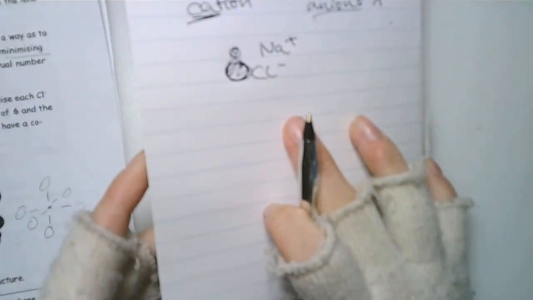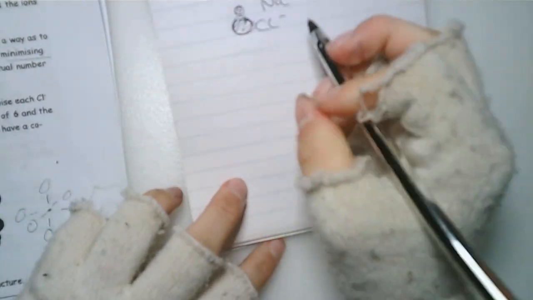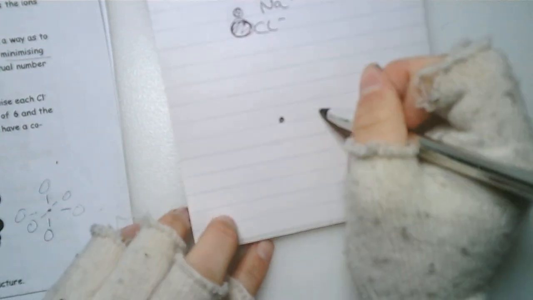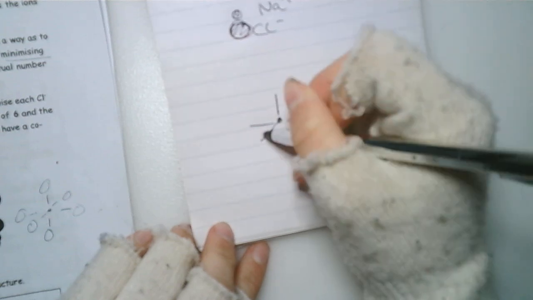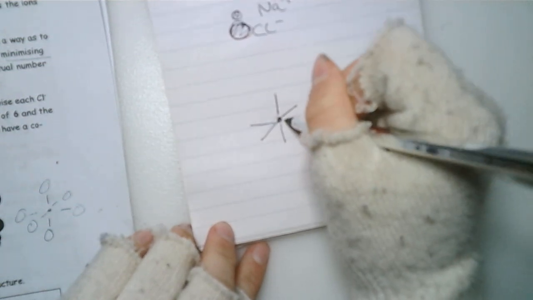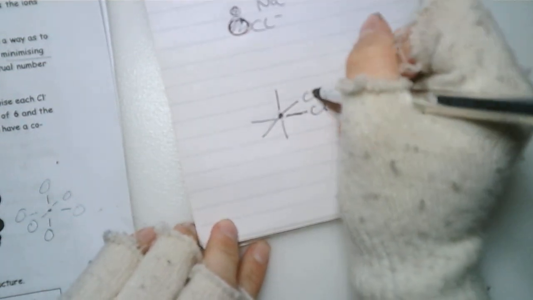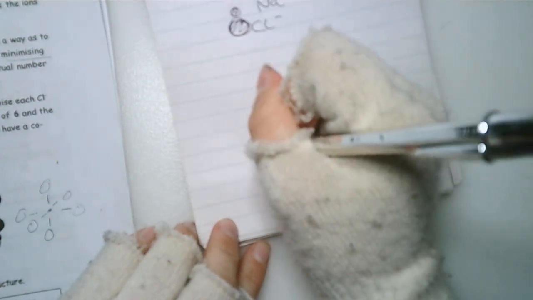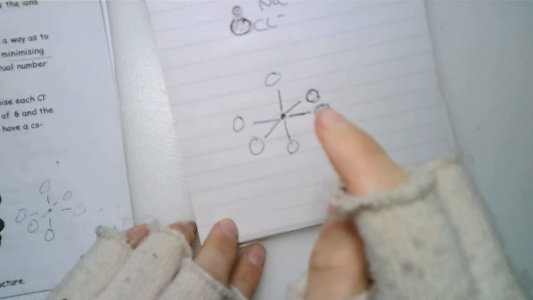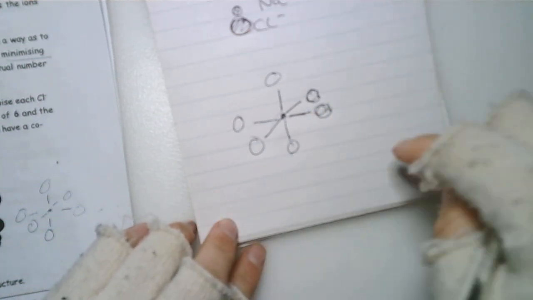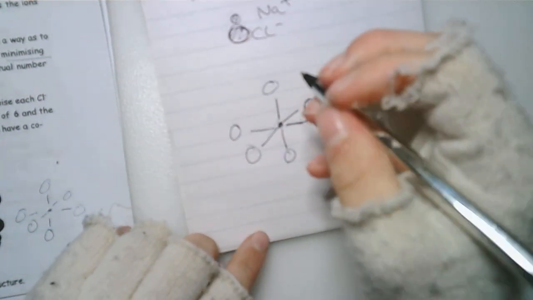If you were asked, I'll draw a little example. So, sodium you have here, and around it you have 1, 2, 3, 4, that's going forward, 5, 6 chlorines. Just do bigger circles. So that's going up, down, left, right, forward, back. So 6 chlorines around the one sodium.